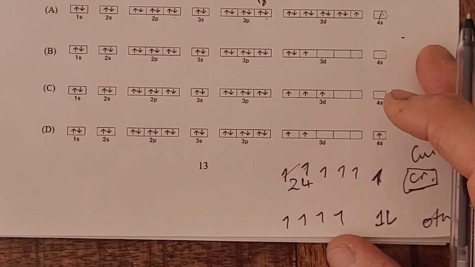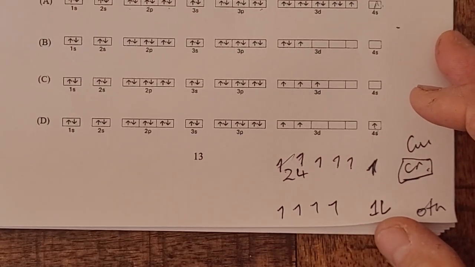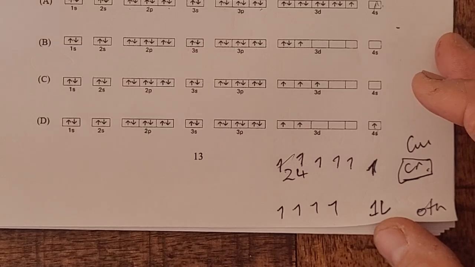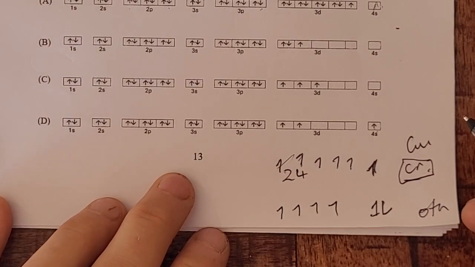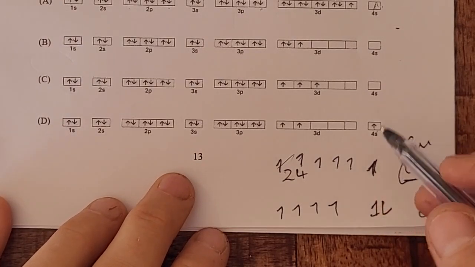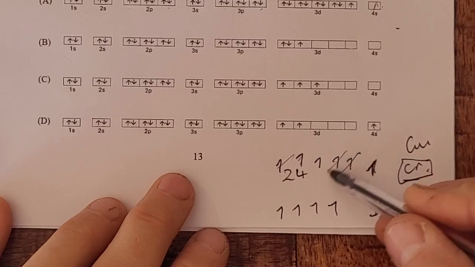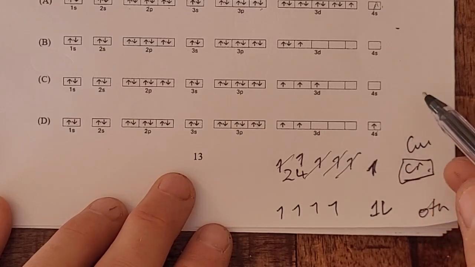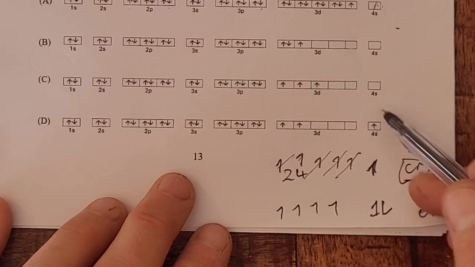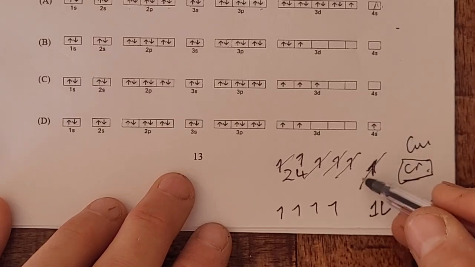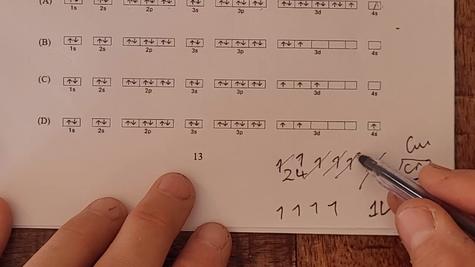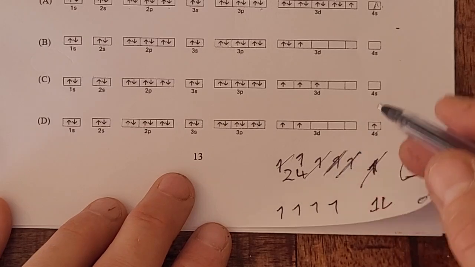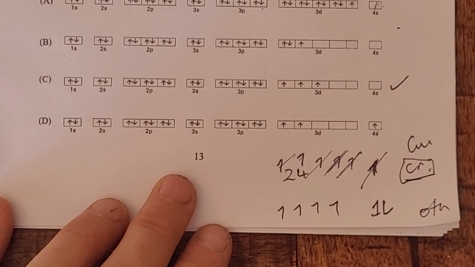However, they want you to take 3 electrons off. Now you would think that you should take off these 3 because they were the last 3 that you put on. But that's not how it works either. They want you to take off the 4s first, and then the other one here. So that would mean that this is the correct answer.